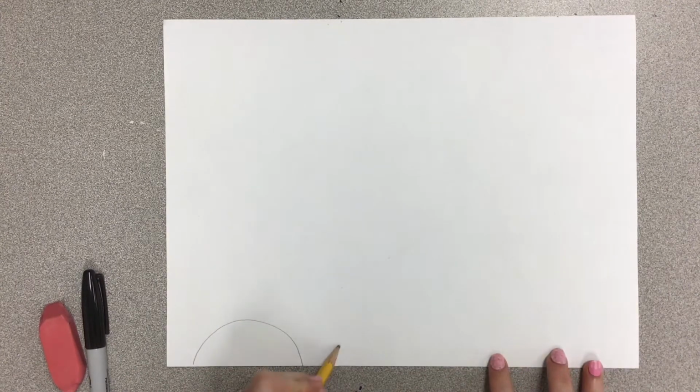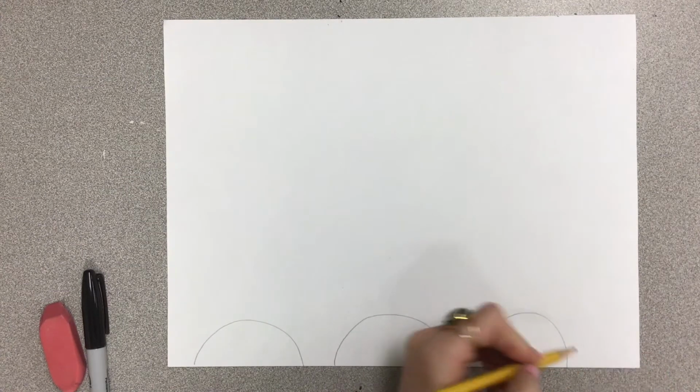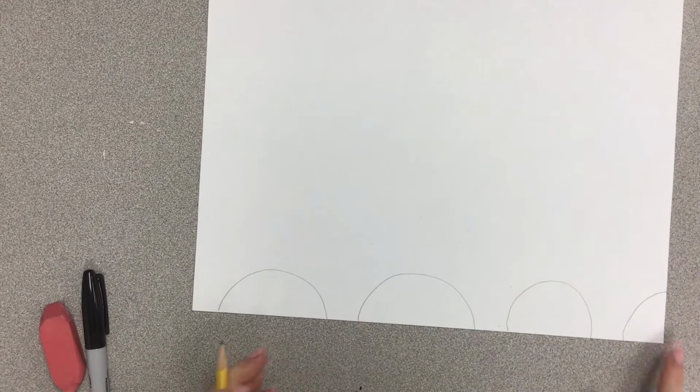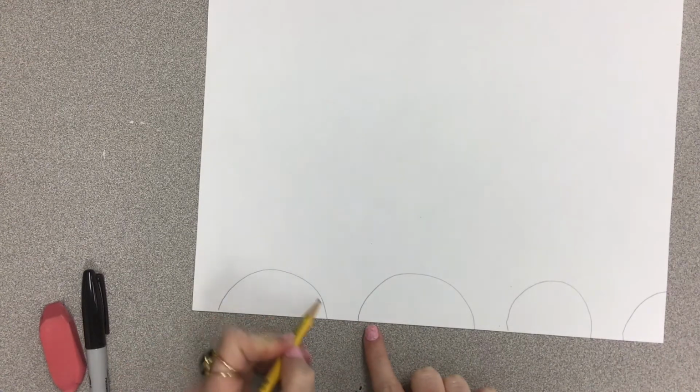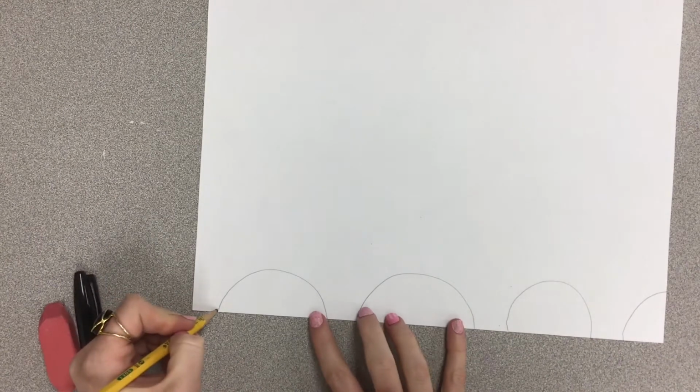So let's get started. The first thing that we're going to do is create our foreground. In the foreground, we're going to put some nice big flowers. They are closest to us, so we want them to be really big because they are very close up. We can even have some going off the page. So I created these semicircles, kind of like an arch shape to make the flowers really big.